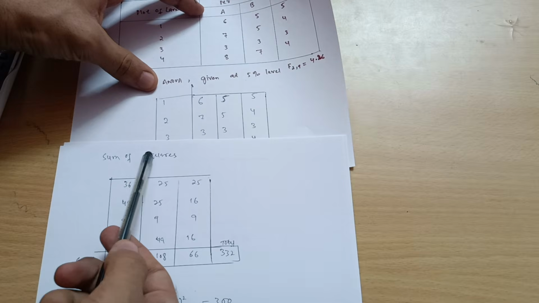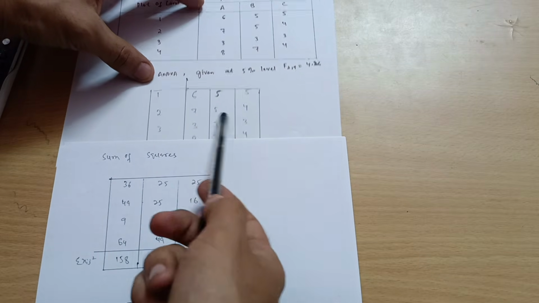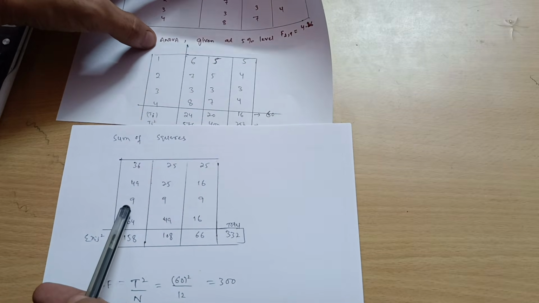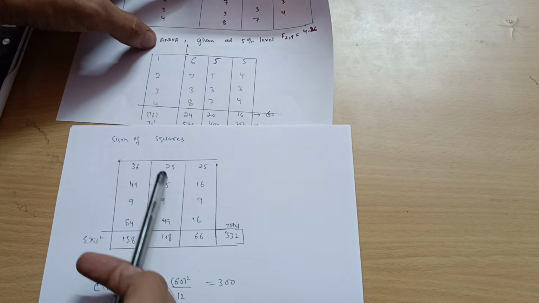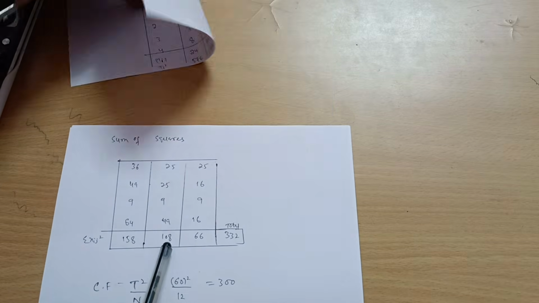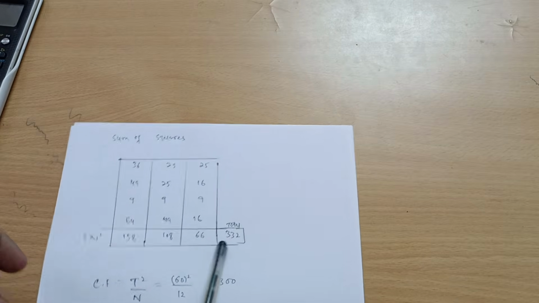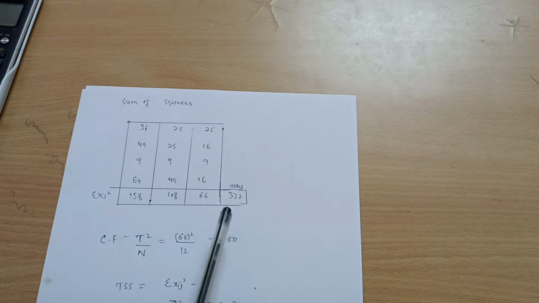Next, take down the box as it is, but take the squares, so the sum of squares I have to take. 6 square is 36, 5 square is 25, 5 square is 25. Likewise, you have to take the squares of all. Then take the summation of these squares. 36 plus 49 plus 9 plus 64, you will get 158, and by summing these terms you will get 108, and by summing this much you will get 66. Add up these squares over here, you will get 332 in total.